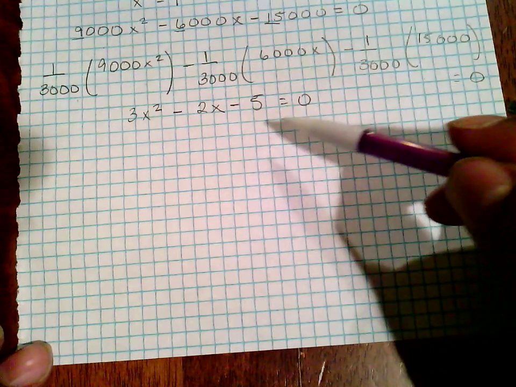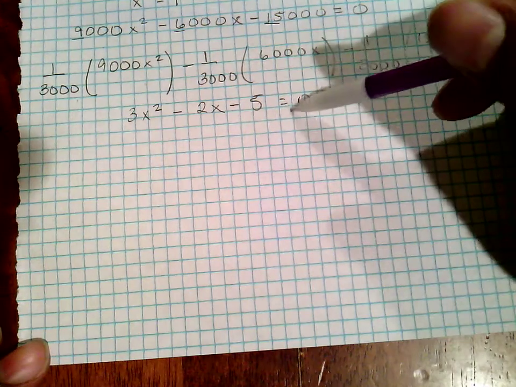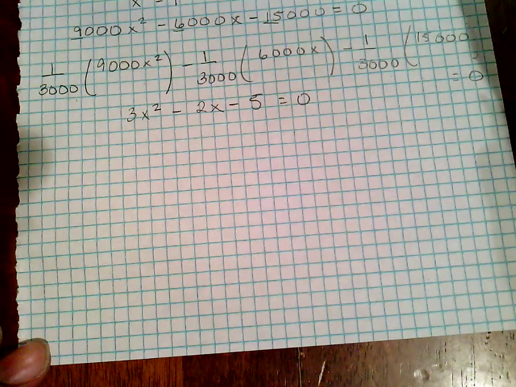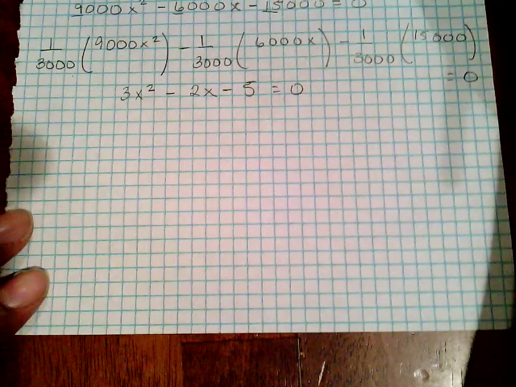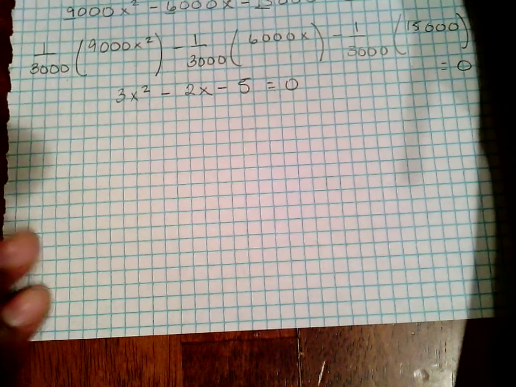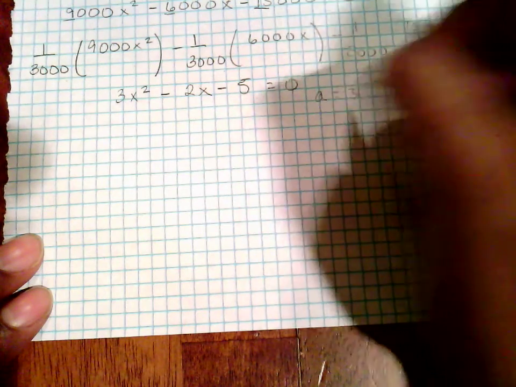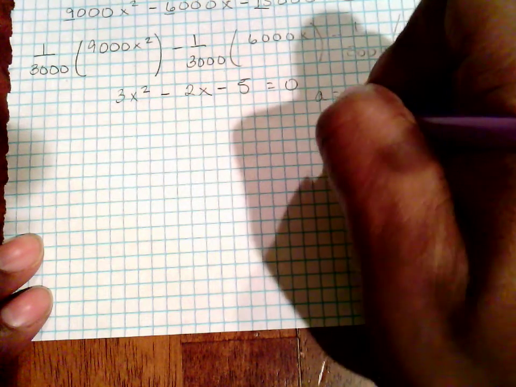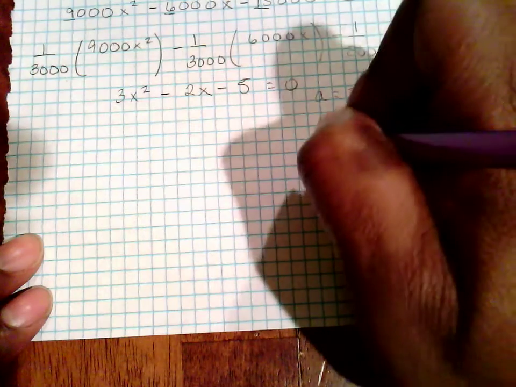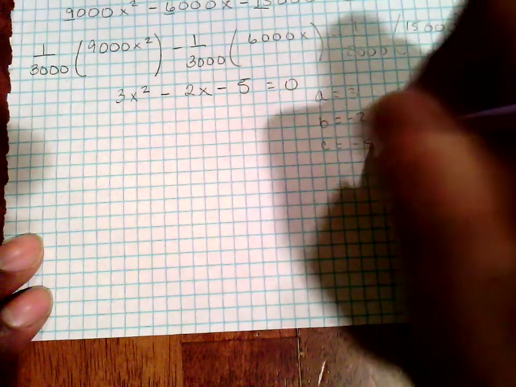Now, to finish solving this quadratic equation, I'm going to use the quadratic formula where I have A is 3, B is -2, and C is -5.